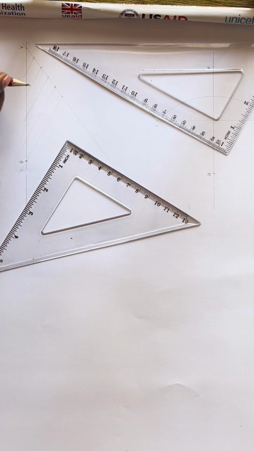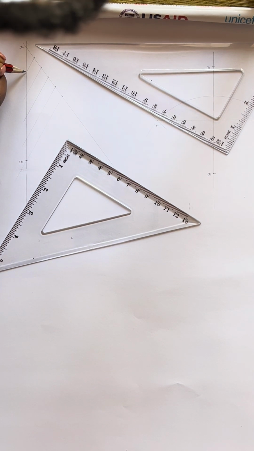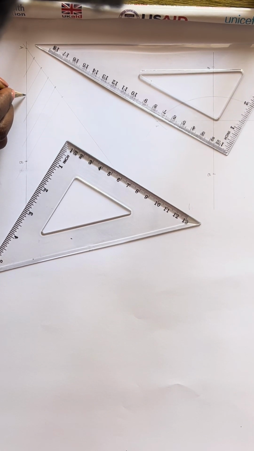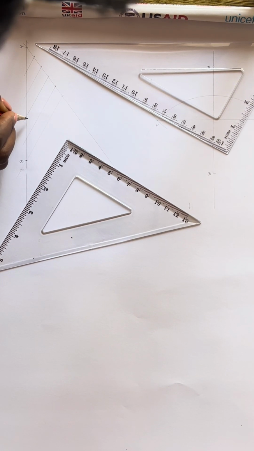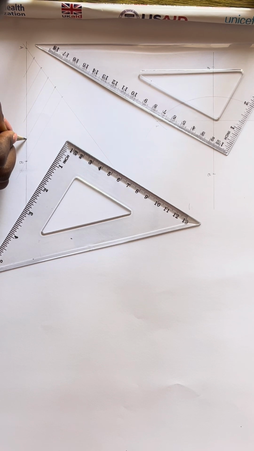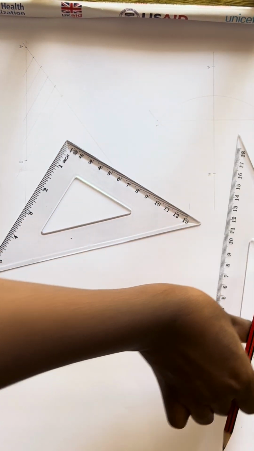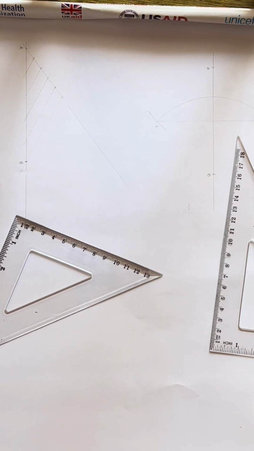And these are your equal segments. 1, 2, 3, 4, 5. There are 5 segments, each of 1 centimeter from each other.